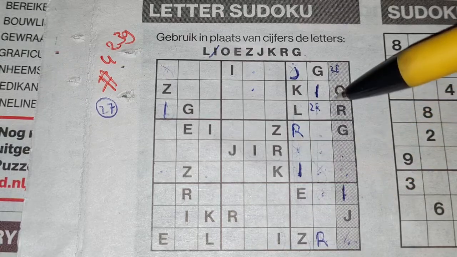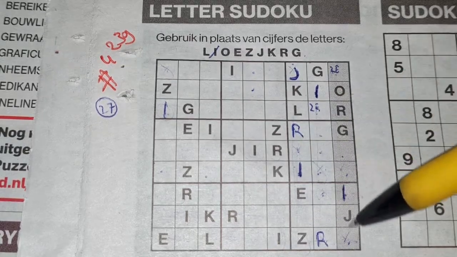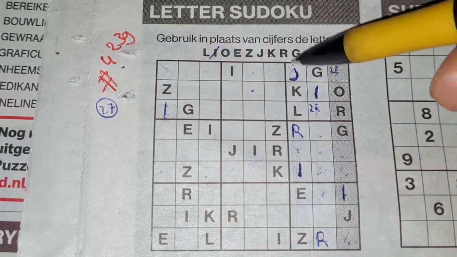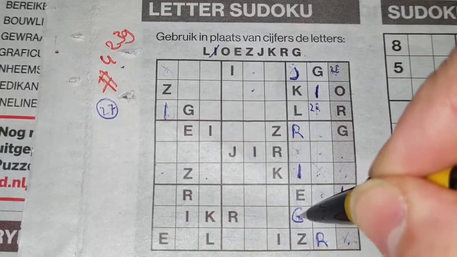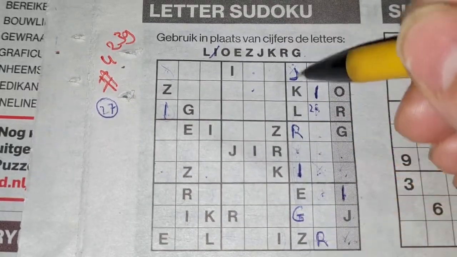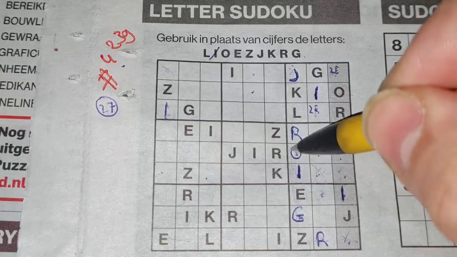G. G in the last column. G in the column next. So in that column, the only place left for the G should be there. 1 box left in this column for the letter O.